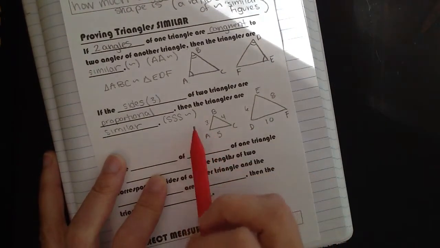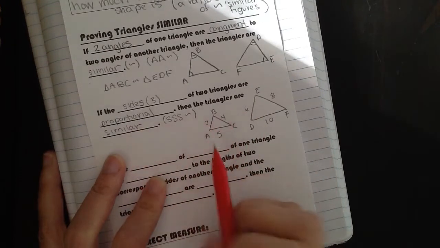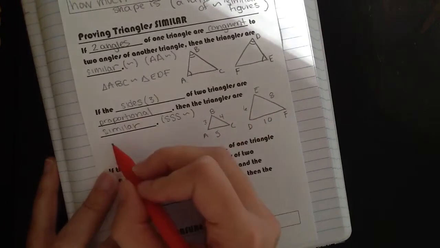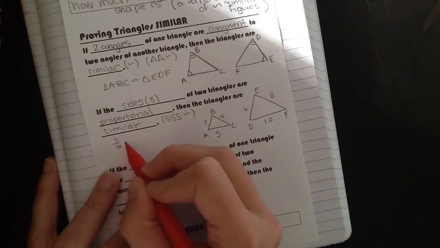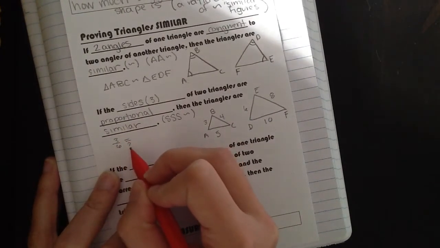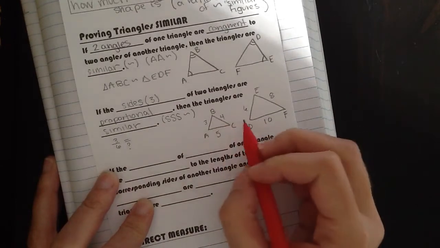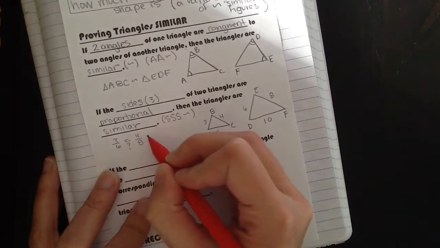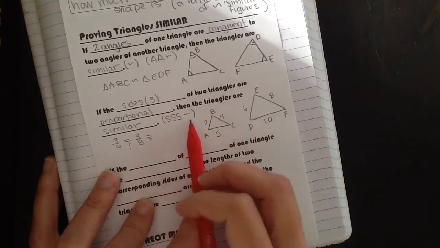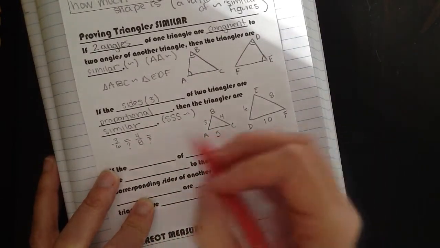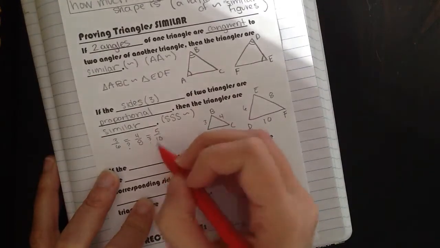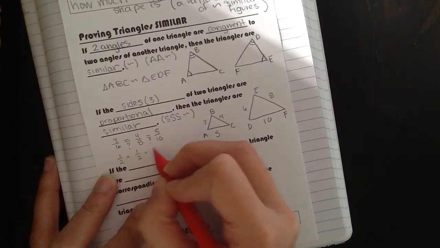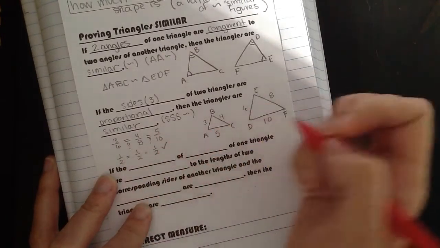We want to check that the sides of the 2 triangles are proportional to one another. So I match up the smallest side with the smallest side here, so 3 over 6. And I'm asking myself the question, is that the same ratio as the middle side, so 4 to 8? And then is that also the same as, because all 3 sides have to be proportional, the longest side, which is 5 to 10. And since these are all half, then they are proportional, and so these triangles are similar.